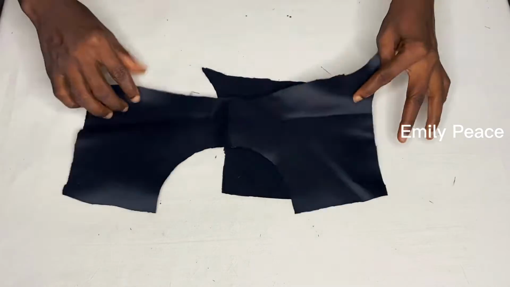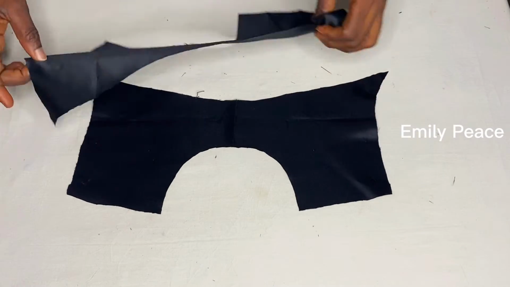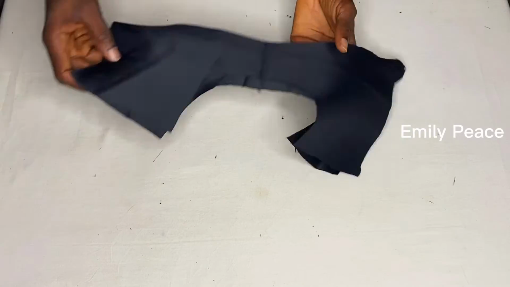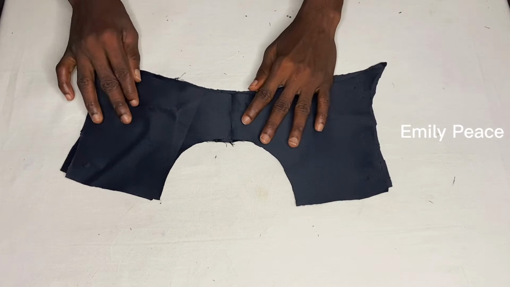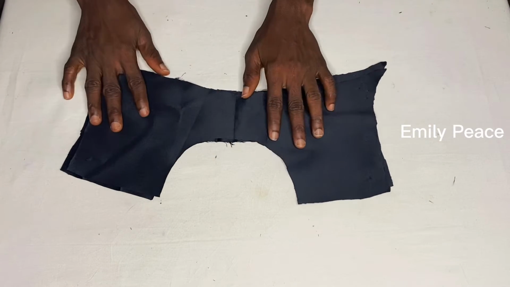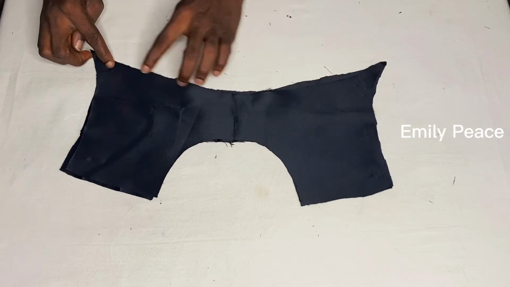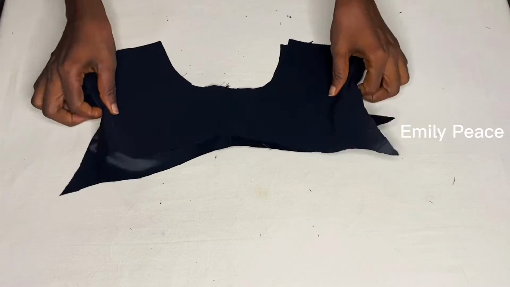So the yoke, I cut out 2 as well with the same material. I didn't use a lining piece for this. I used the same doll face satin to cut out for the inner one and the outer one, exactly the same, okay? So now you can stitch on it and turn it inside out.